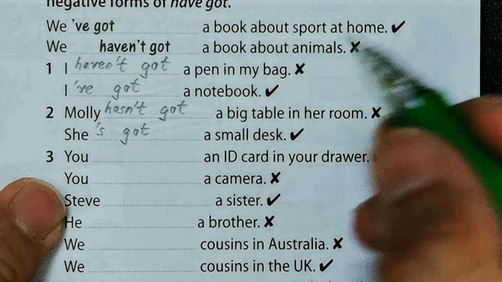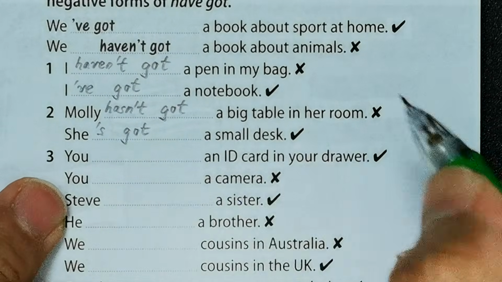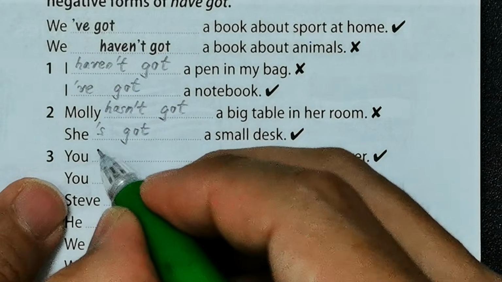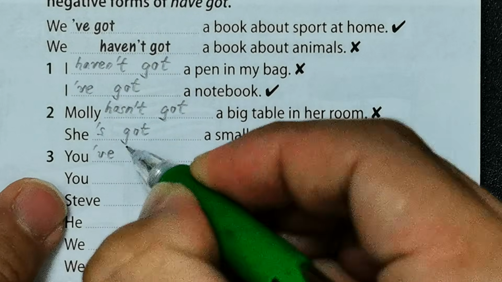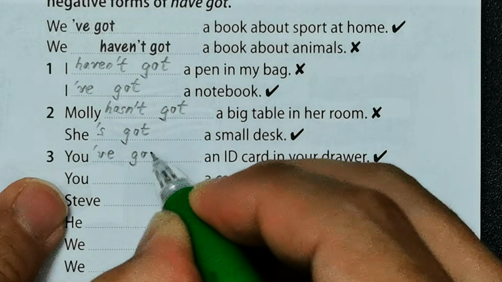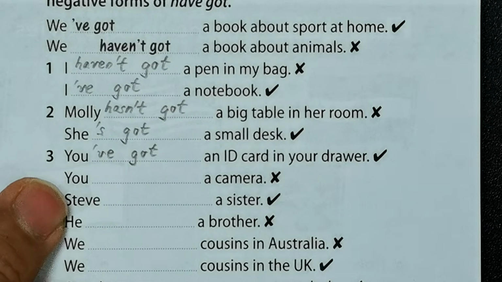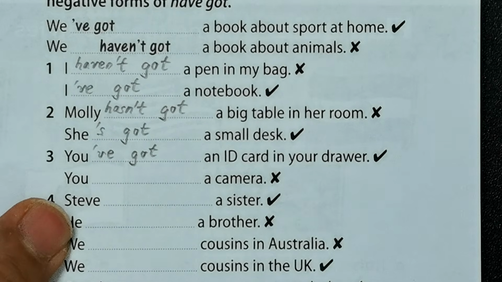And number 3, this is the tick sign, so we use the affirmative form. You've got an ID card in your drawer. So negative form.